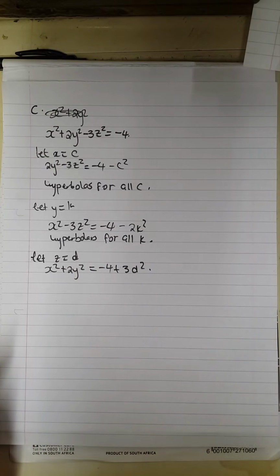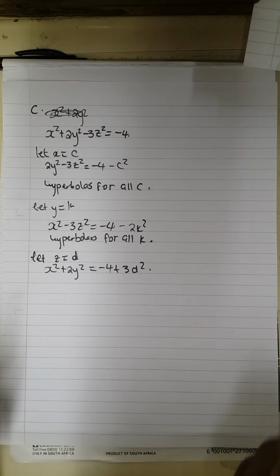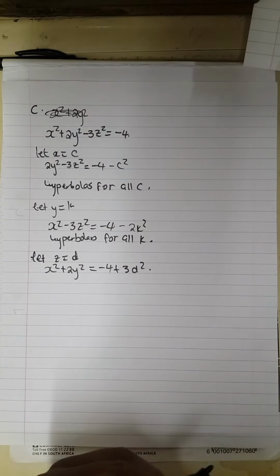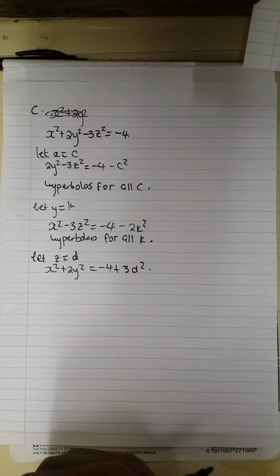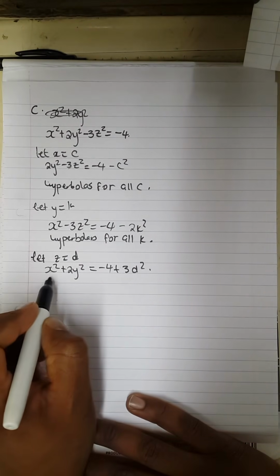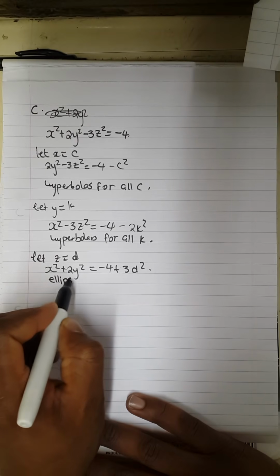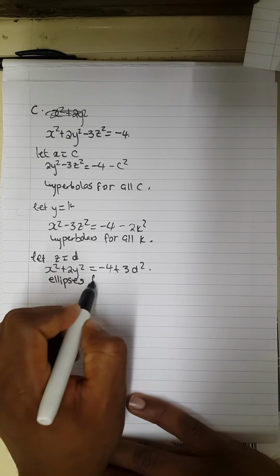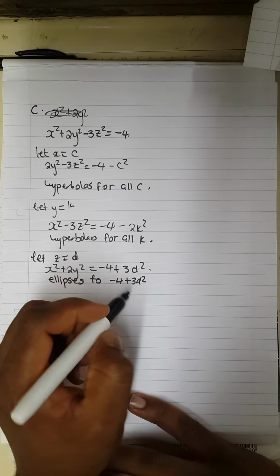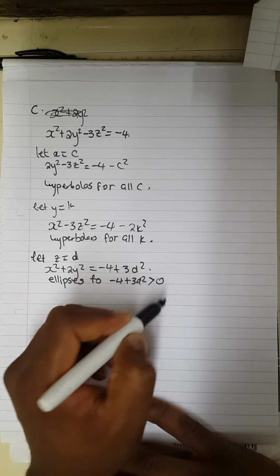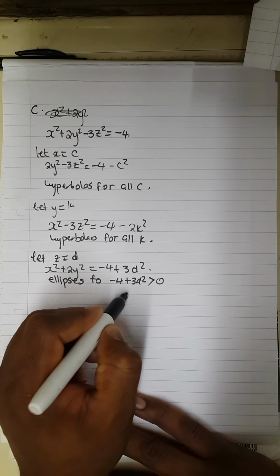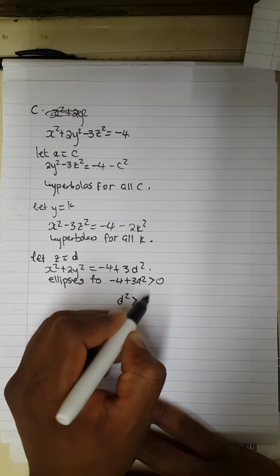Looking at this, it's an ellipse. We need to determine the behavior at the origin. So you get ellipses when minus 4 plus 3d squared is greater than 0. So this has to be greater than 0, which means that d squared is going to be greater than 4/3.